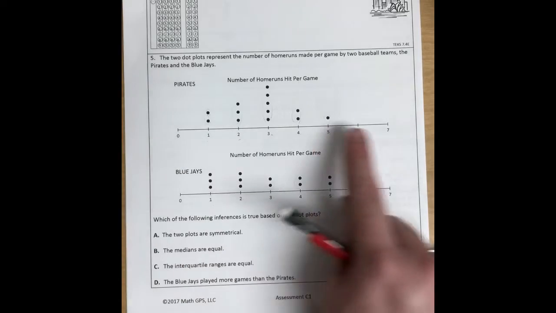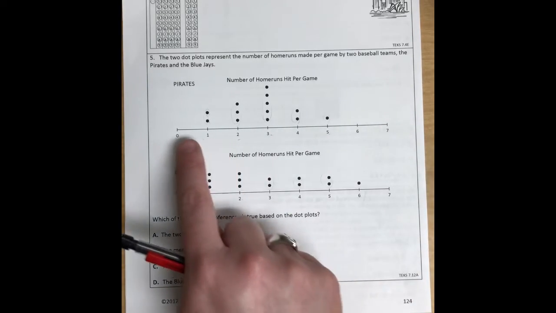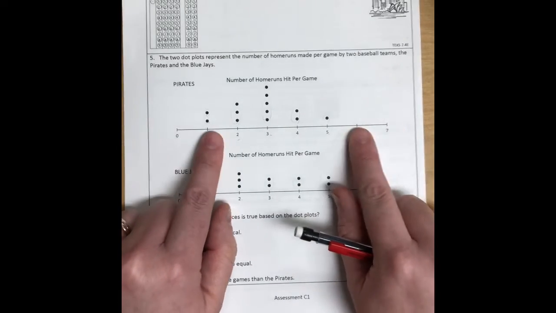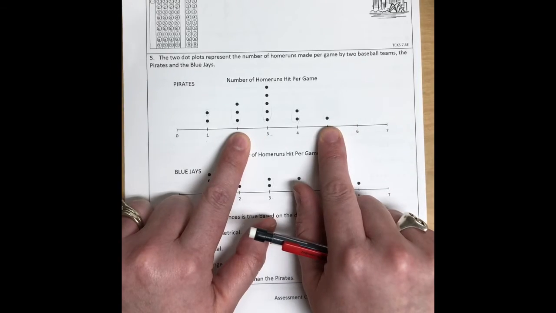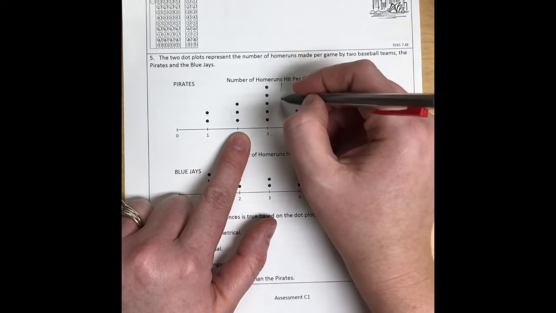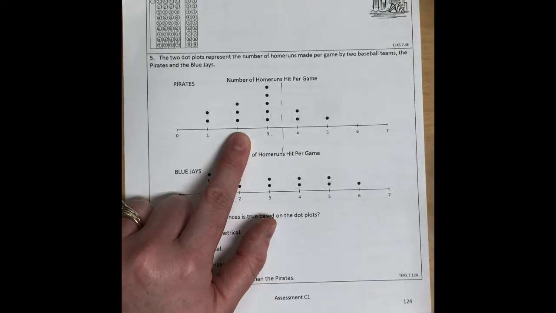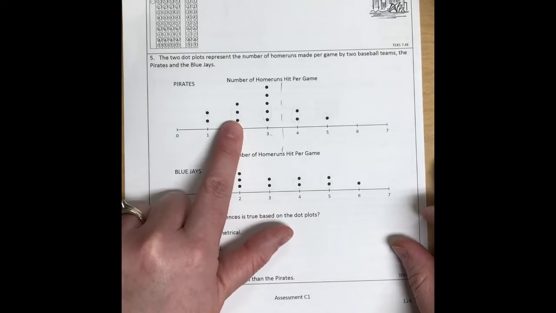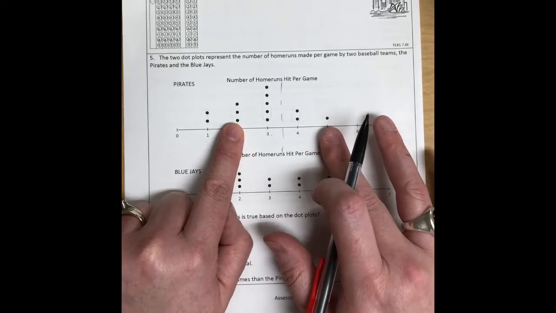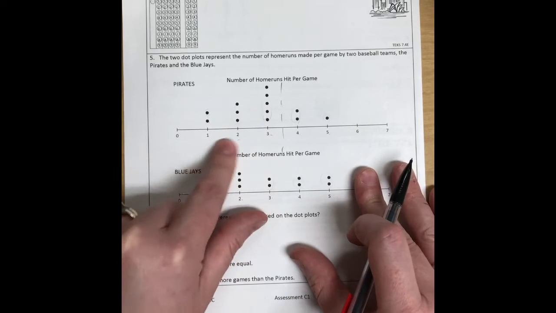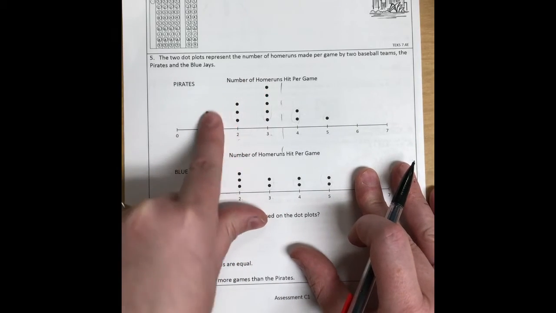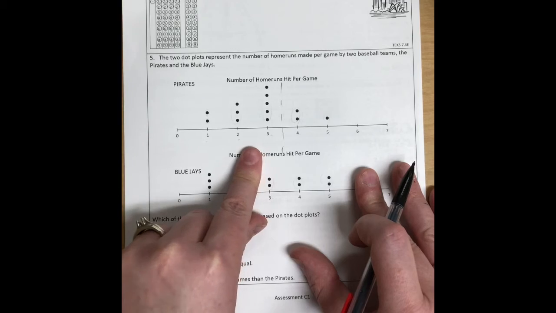So we have a range from 0 to 7. So in the middle, that would mean our middle would be in between 3 and 4. So if I draw an imaginary line, does that look even? Is there the same number on this side as this side? Obviously not. This side has a whole lot more. It is skewed. It's called skewed to the left.